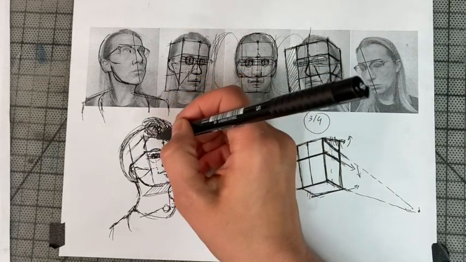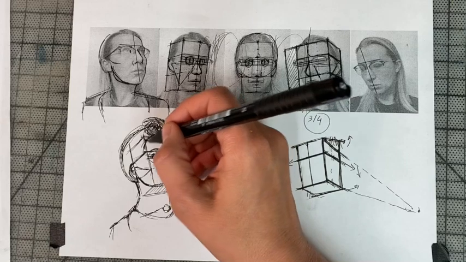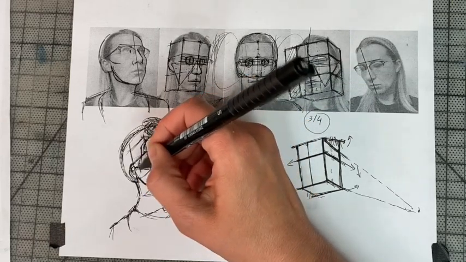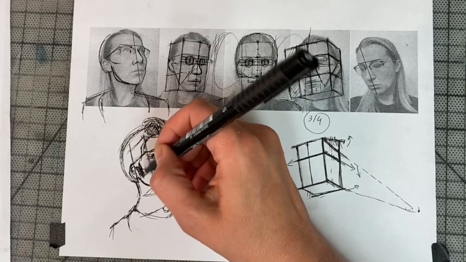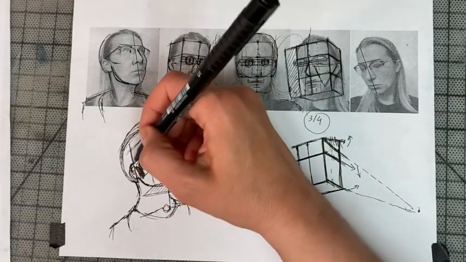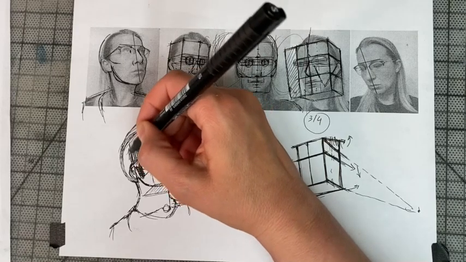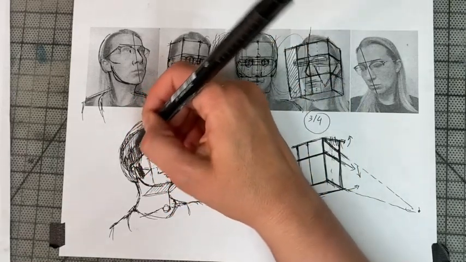And then the hair is going to go around the forehead, and then go down to the ear. Maybe this guy has mutton chops and some sideburns here. Kind of fun, an Elvis-like haircut. Just making some hatching and cross-hatching to create the side of his hair.